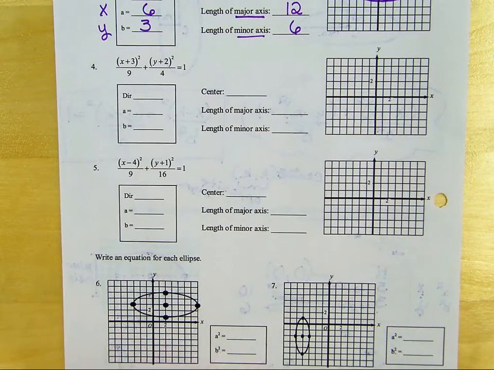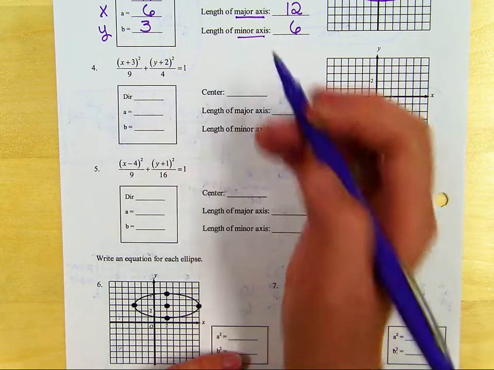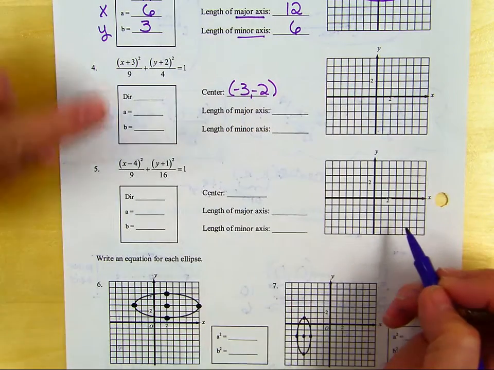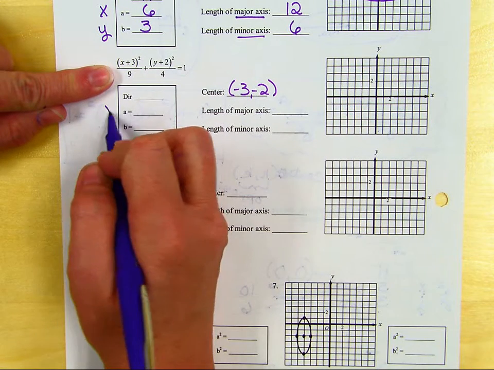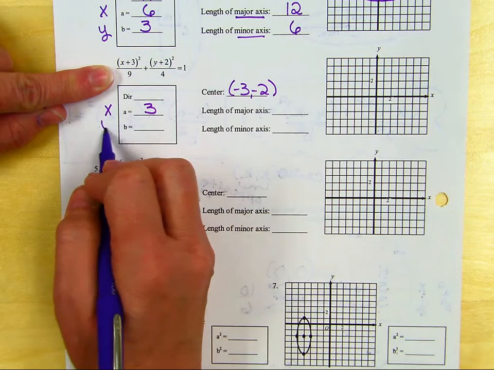Number 4. This rule says, whatever the original center is, the reflected point has the opposite sign. So the center, negative 3, negative 2, is the opposite. A is the bigger one, so it's going to be opposite A, then B. The x will always be negative. The square root of 9 is 3. In the y direction, the square root of 4 is 2.